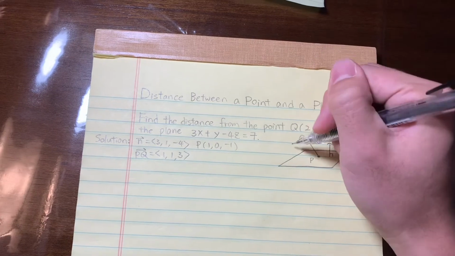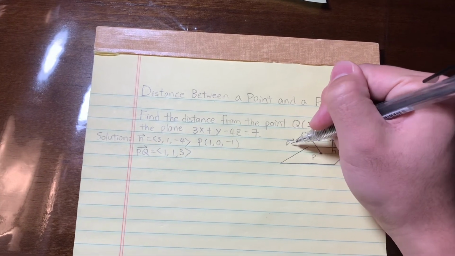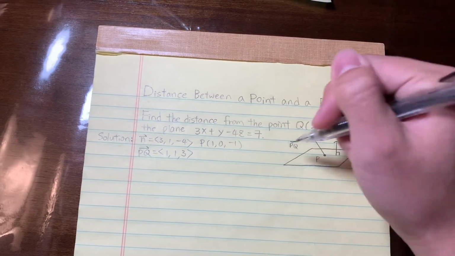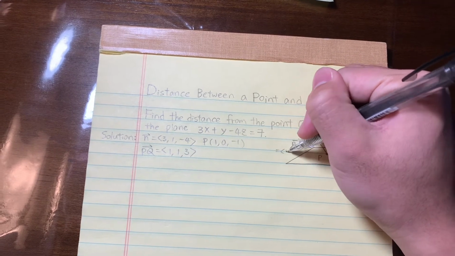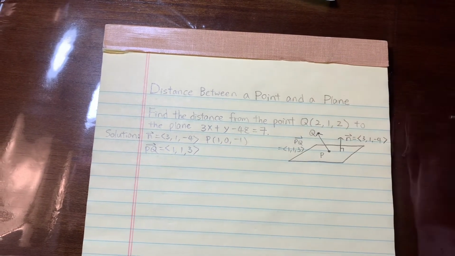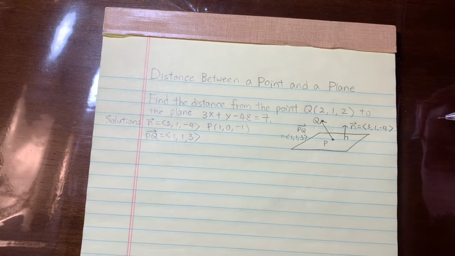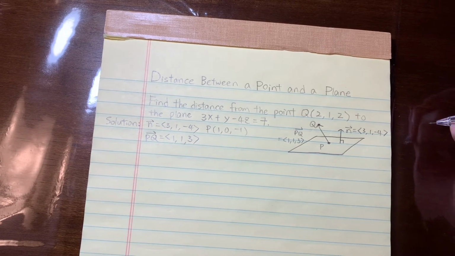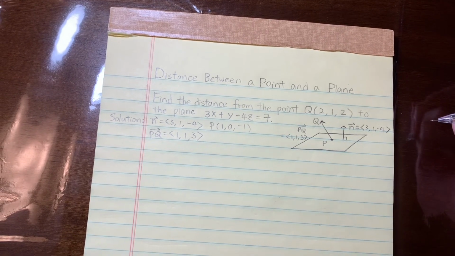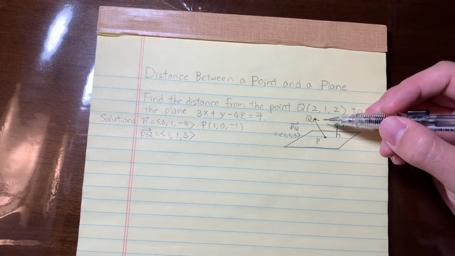Now we get this vector, which is 1, 1, 3. But how do we find the distance between that point of interest Q and the plane?